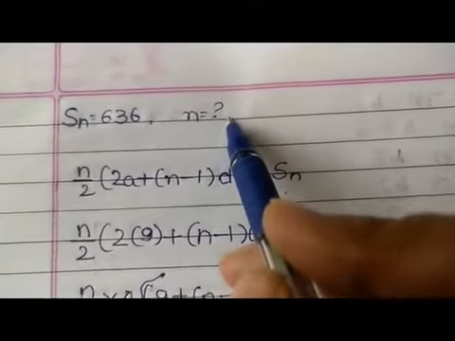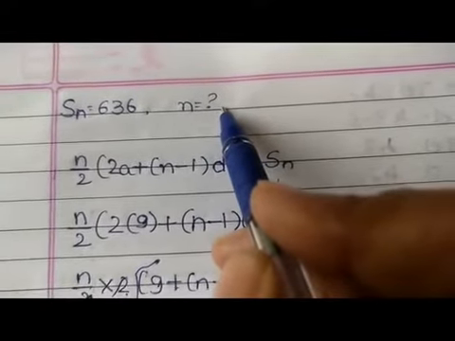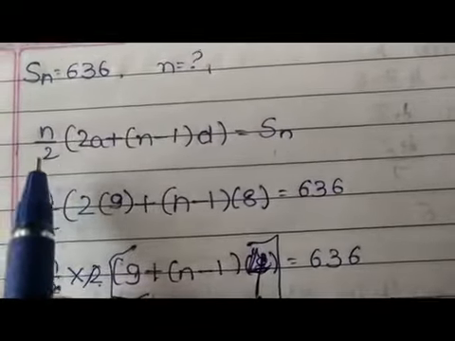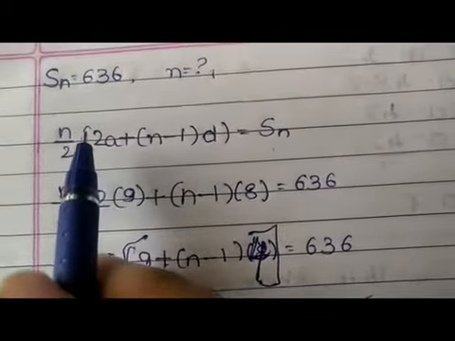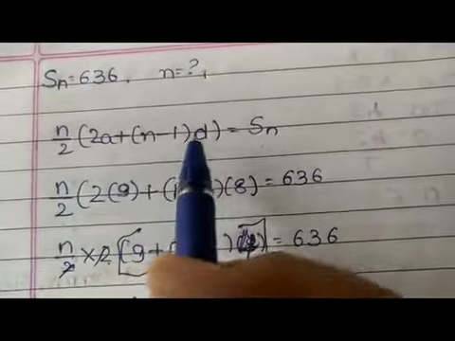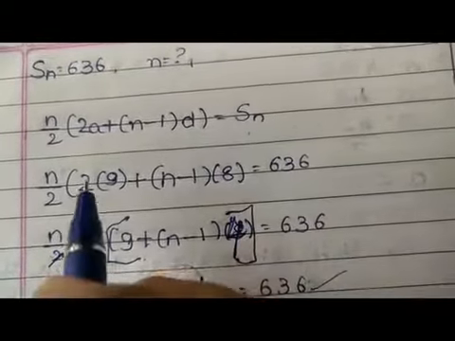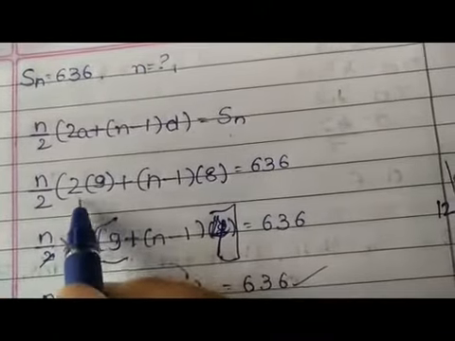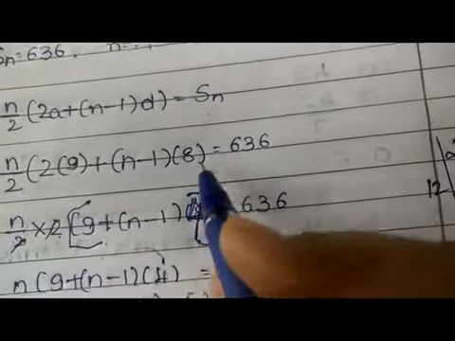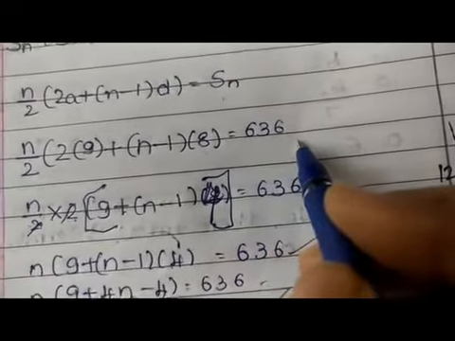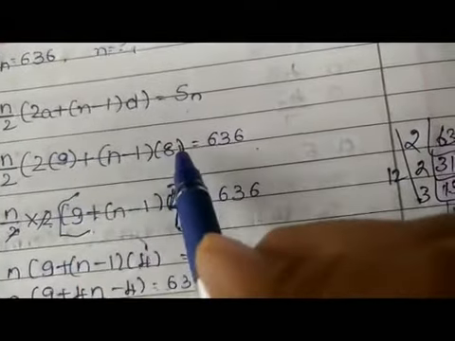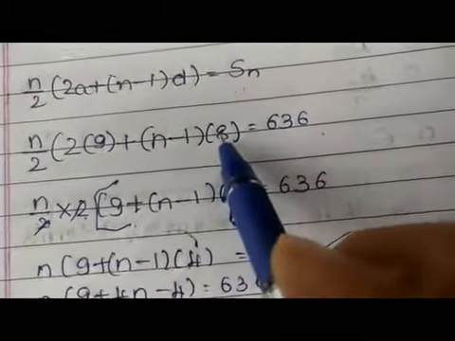Always when you want to find n, a, d, you have to use the reverse formula. So here also, the Sn formula you write on the left side, and the right side on the left. n by 2 into 2a plus n minus 1 into d is equal to Sn. n by 2 into 2 into a, which is 9, plus n minus 1 into 8, that is equal to 636. Now you see here 2 into 9, and in this term 8 is there. 8 is a multiple of 2.